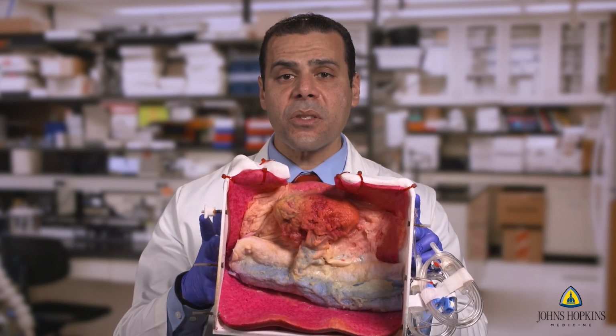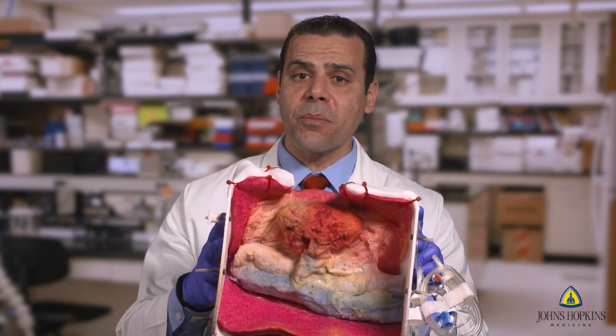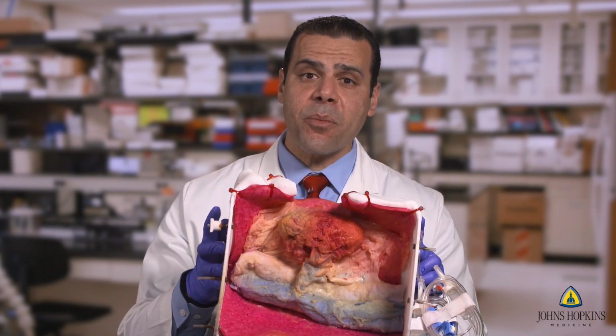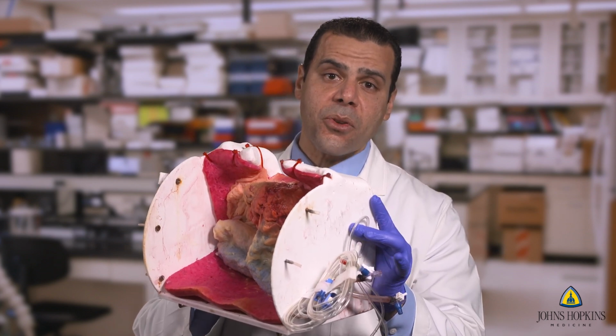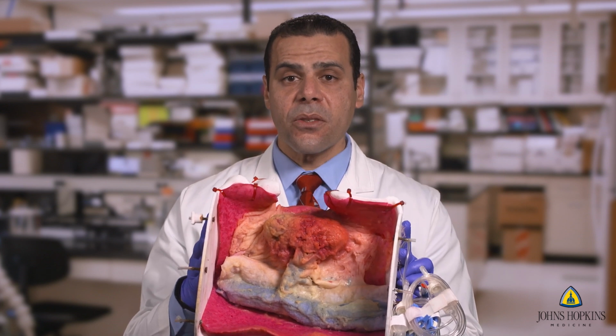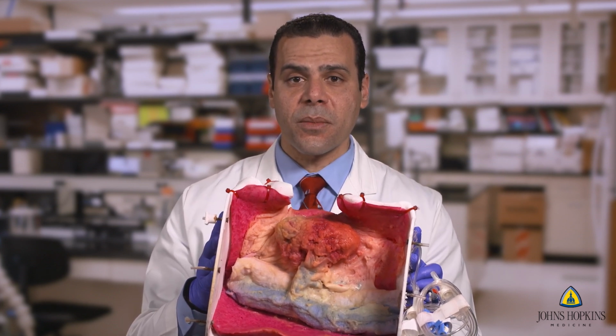We surround this with small and large bowel and even cover it with a layer of hydrogel non-biohazardous abdominal wall, so that the surgeon can even practice port placement. And here you can see the tubes through which we infuse the kidney and the surrounding organs. So this is the true way to do a realistic simulation for a robotic partial nephrectomy.